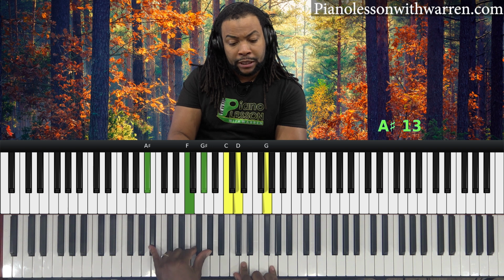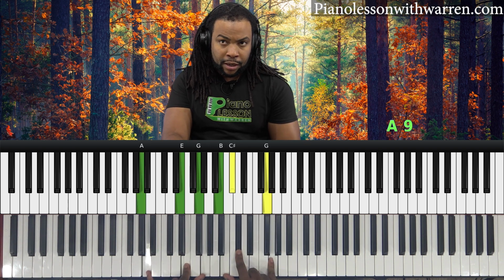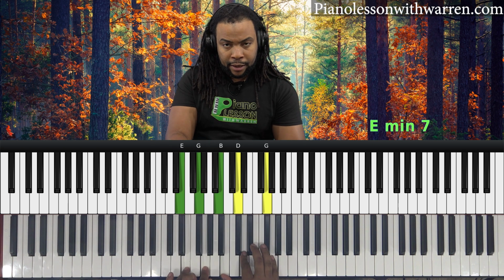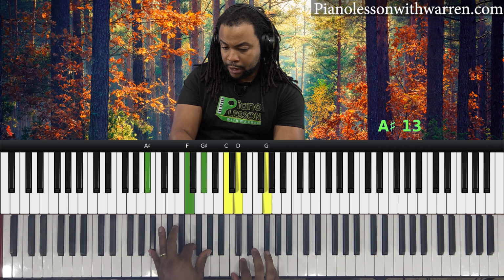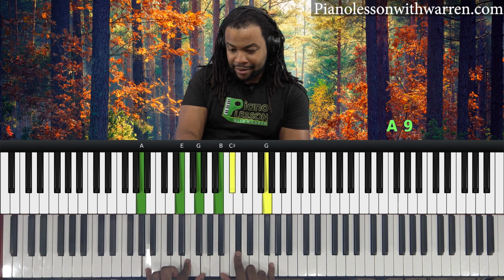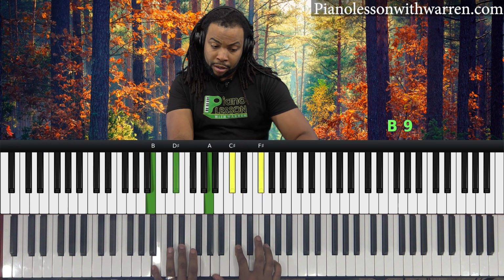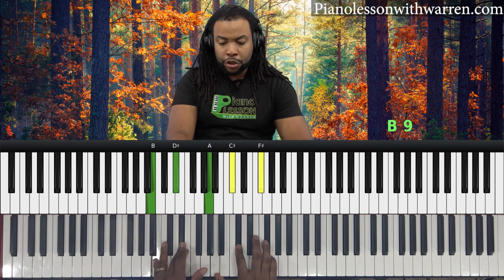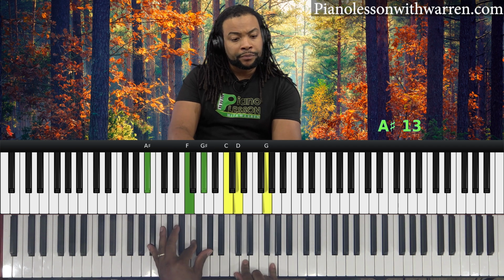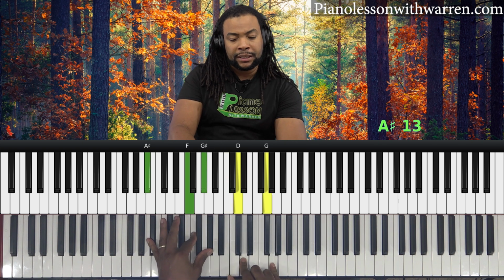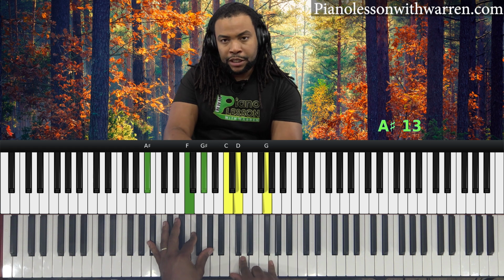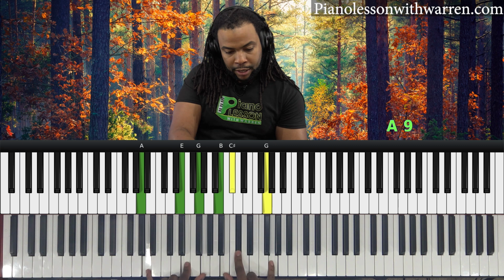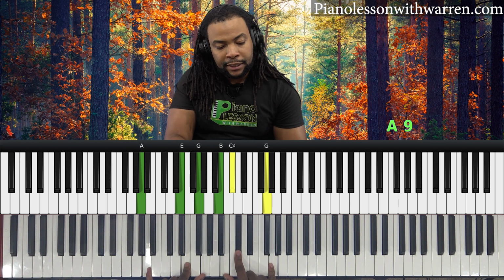So now we have an A sharp 13th. Back to my A. So slowly, that's the voicing: B, D sharp, A, C sharp, A sharp, F, C, D, G, which is A sharp 13th or B flat 13th. Then from here, I'm taking my A7 chord.